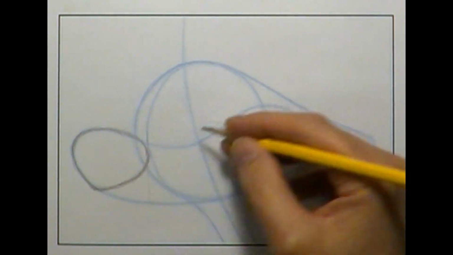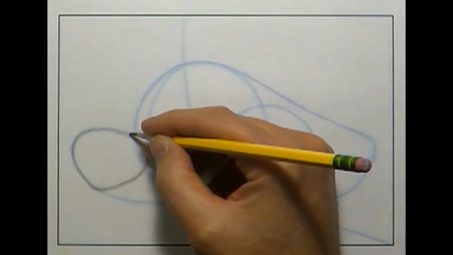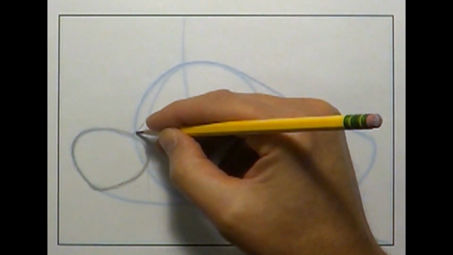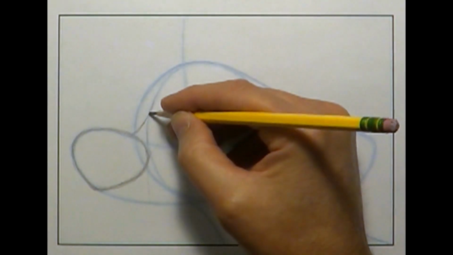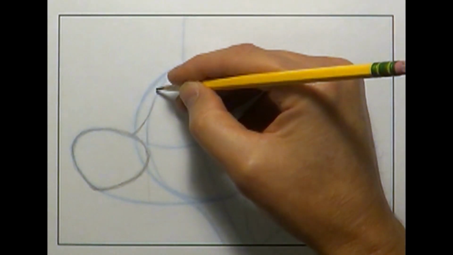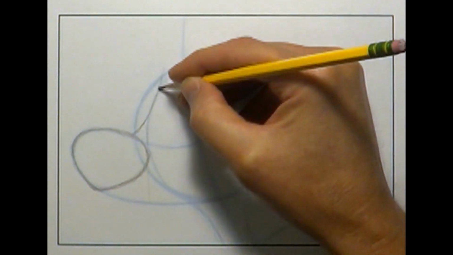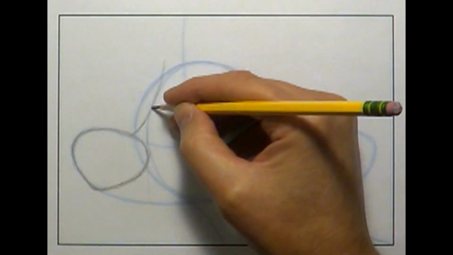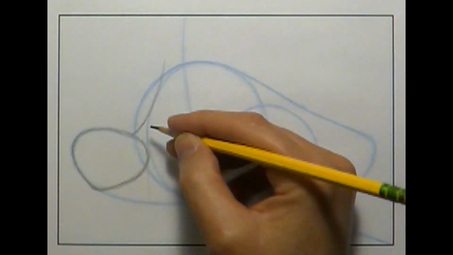Okay, so I'm going to start on this eye. Now to start the eye, I'm going to start actually on the nose, and I'm going to draw a line that curves up and runs into this blue center line that I had on my simple shapes drawing. I'm going to take this line up somewhere up in here. I think that's about right, and I'll just leave that alone for a moment. Okay, now the next thing I want to do is draw the bottom of his eyelid.